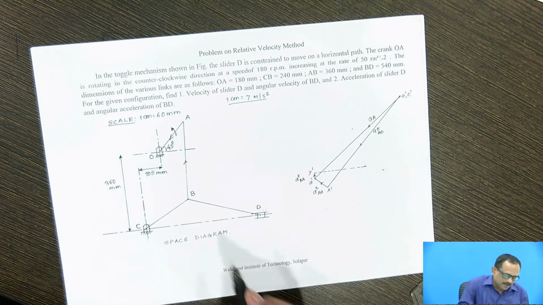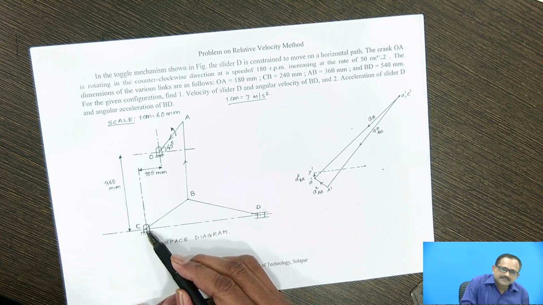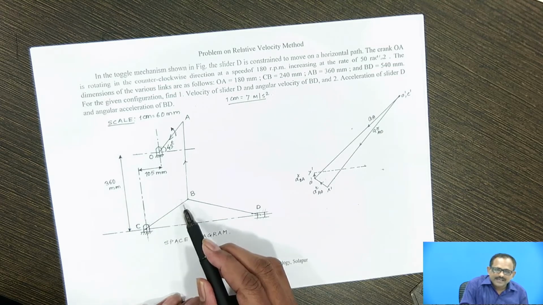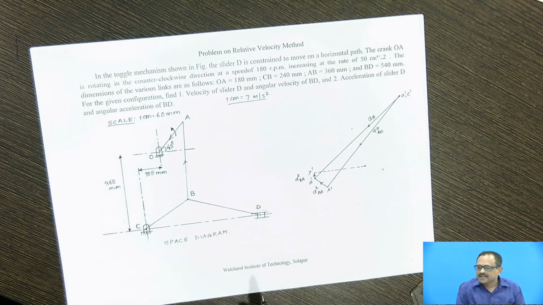Now, acceleration of B with respect to point C. The radial acceleration of BC is 32.5 meters per second square, so we know the magnitude.